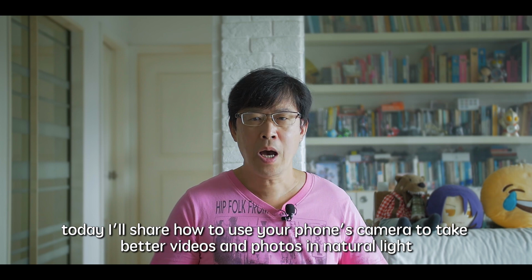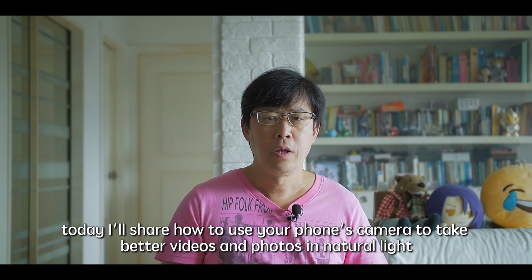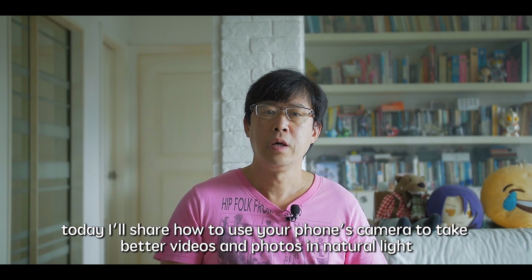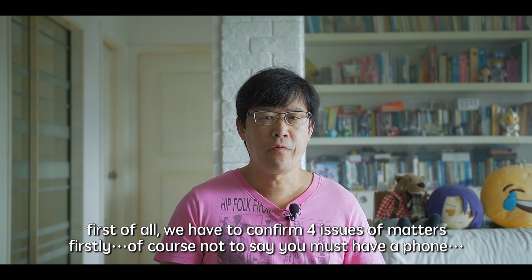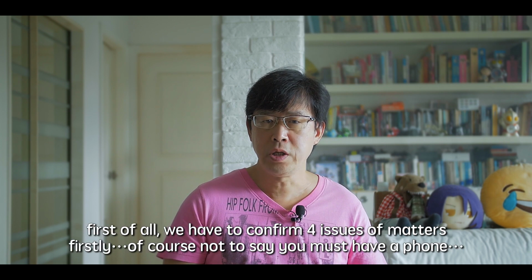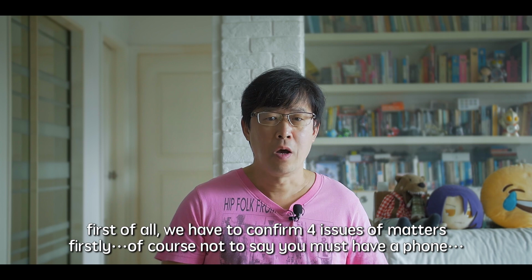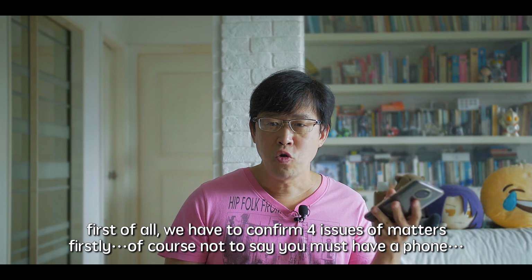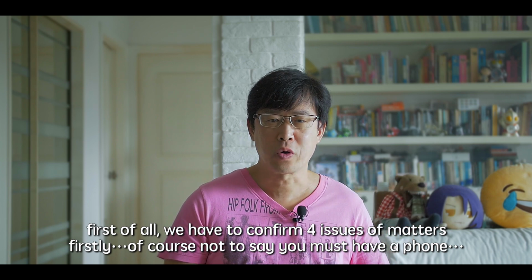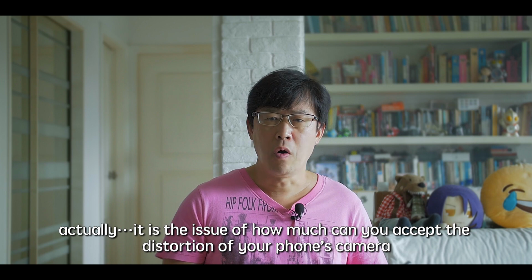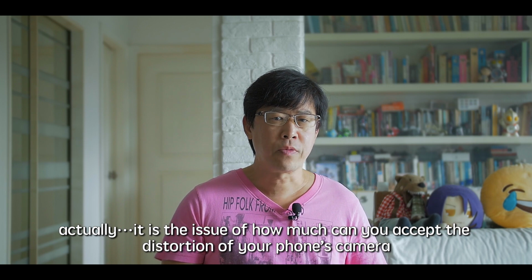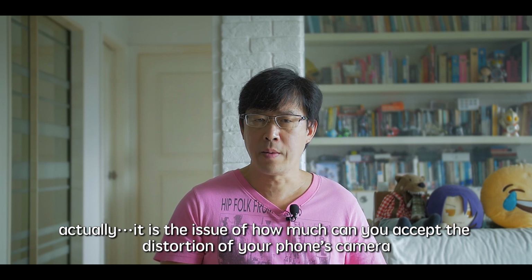Today, I will share how to use your phone's camera to take better videos and photos in natural light. First of all, we have to confirm 4 matters. Firstly, of course, not to say you must have a phone. That's a joke. Actually, it's the issue of how much distortion of your phone's camera you can accept.